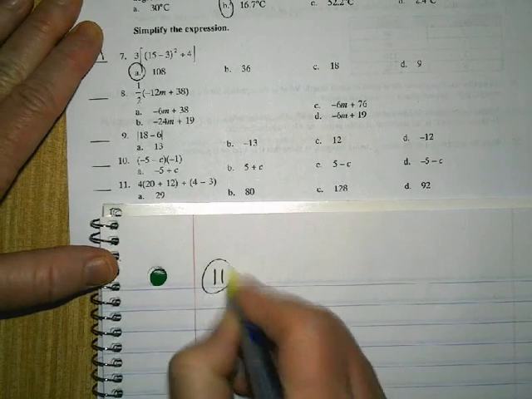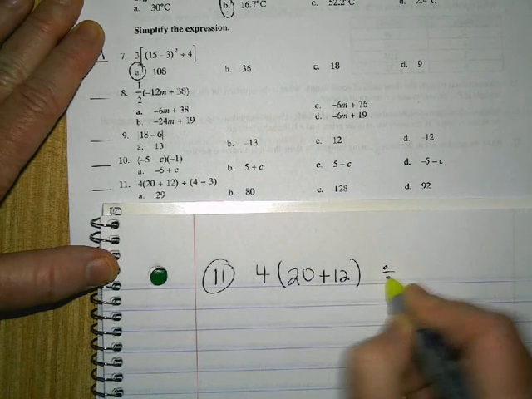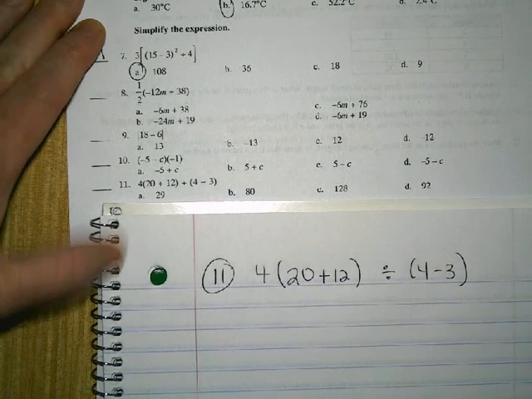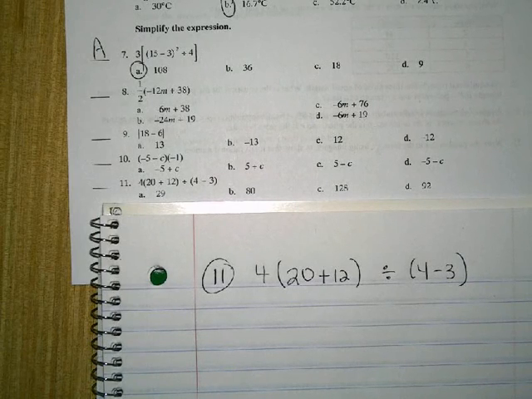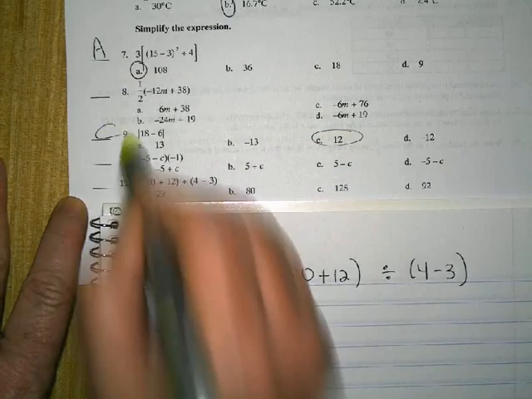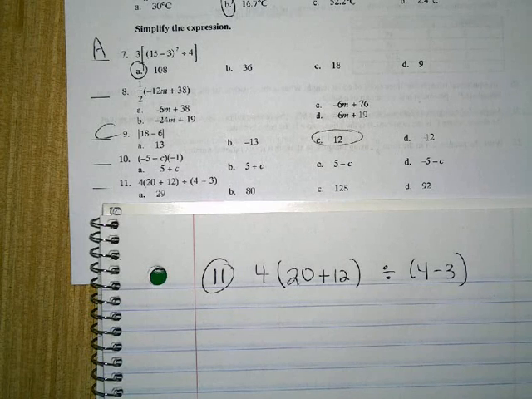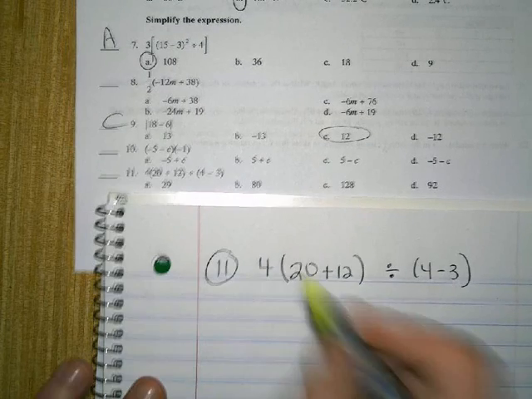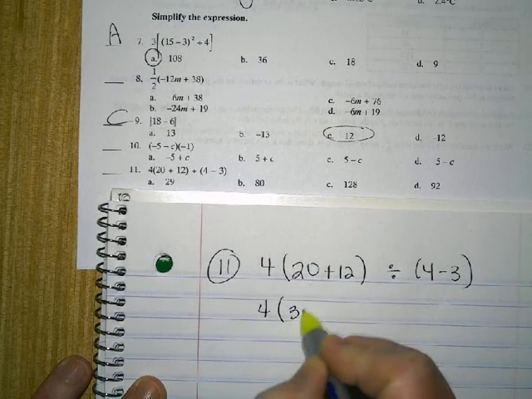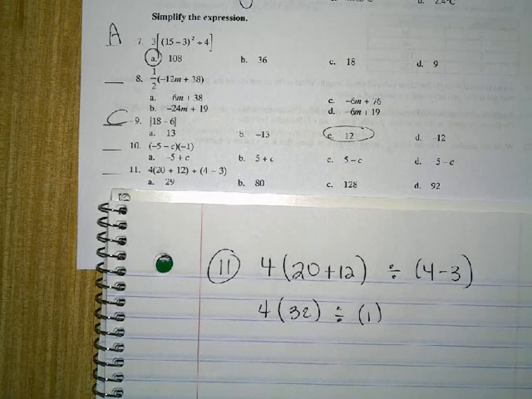Number 11 says 4 times 20 plus 12 divided by 4 minus 3. What's the first step on number 11? What do you do first? You do your parentheses. 4 times 32 divided by 1. What do you do next?